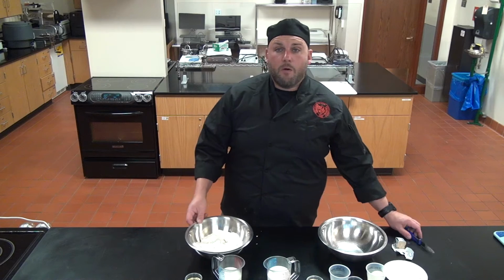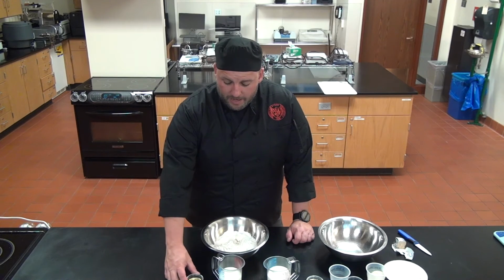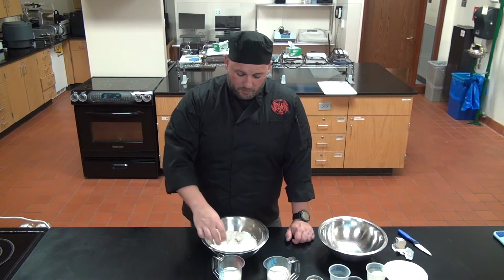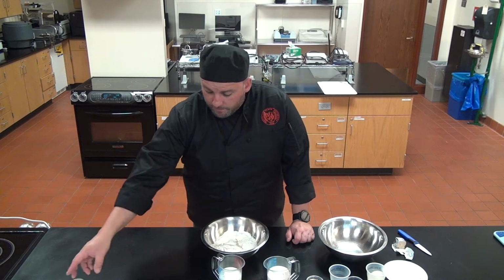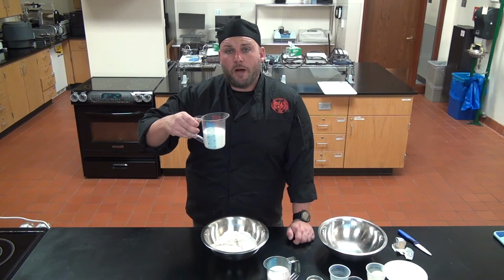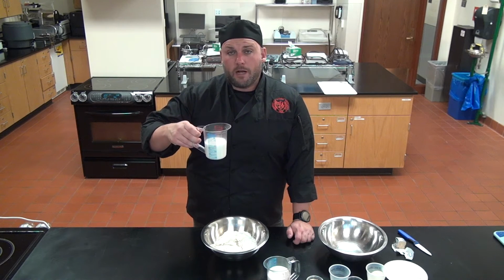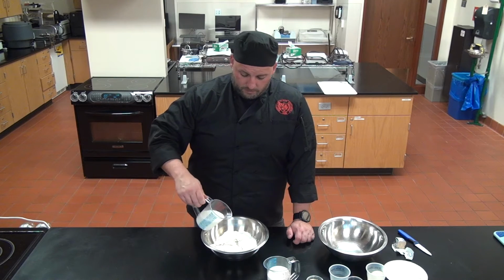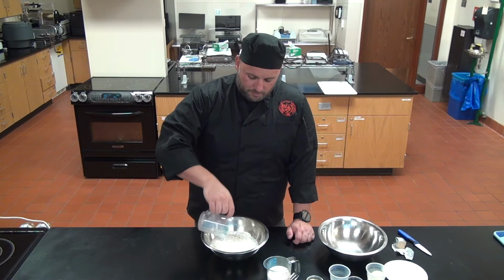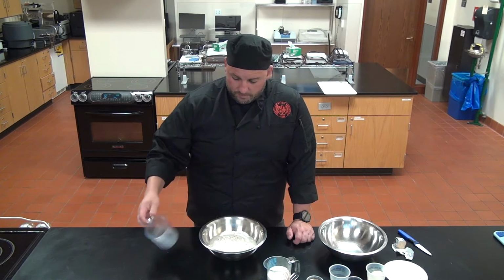Okay, now I have 2 tablespoons of vegetable oil. I just pour that in. And in this measuring cup, I have 4 ounces of whole milk and 4 ounces of water. So I just introduce this into the mixture, like that.